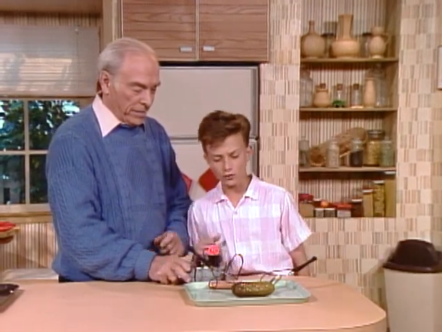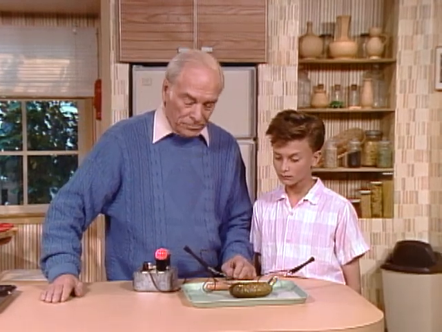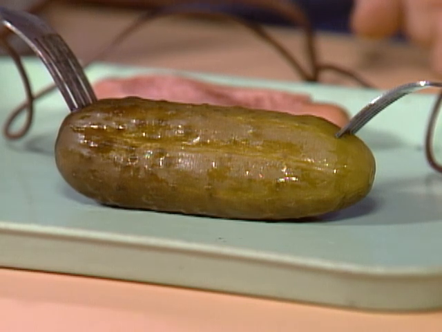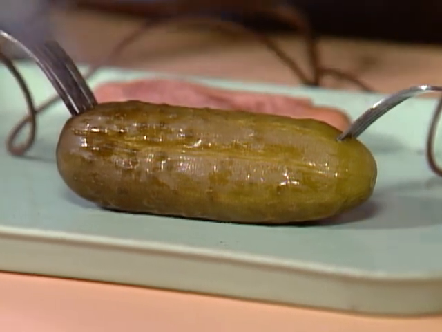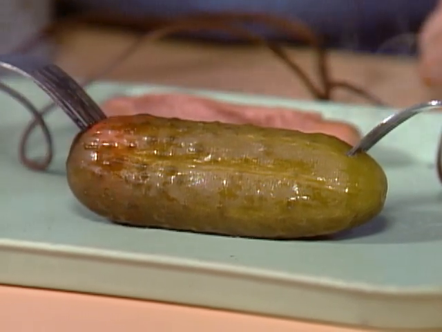And the pickle has quite a bit of salt in it, so they expected that it would conduct electricity, but they were in for a bit of a surprise, as you will see. Beginning to heat up. See how it's steaming over here? It's all lighting up. Oh, and the smell.